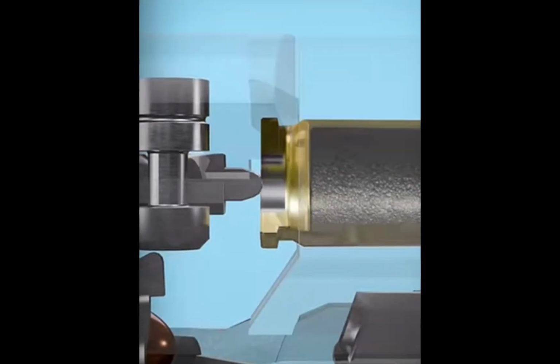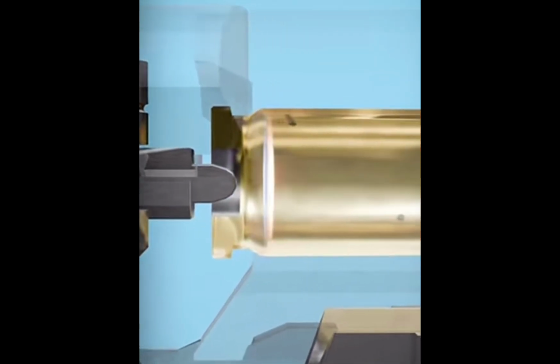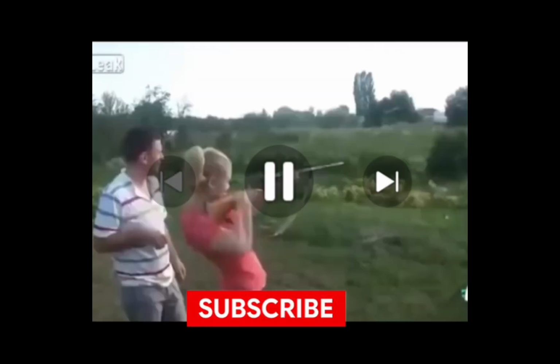The impact from the firing pin ignites this powder inside the cartridge, creating a high-pressure gas that rapidly expands. This energy pushes forward and forces the bullet out of the cartridge, driving it down the barrel of the gun.